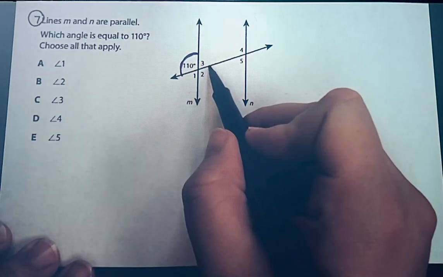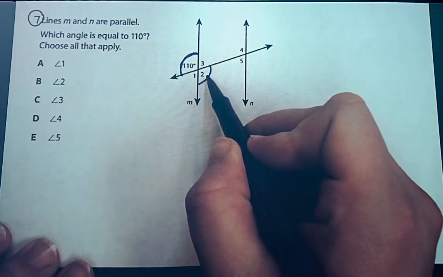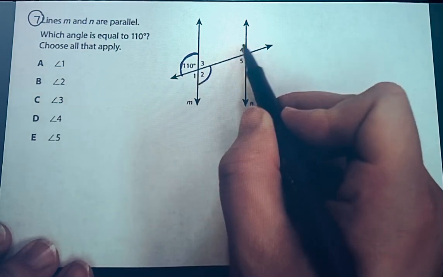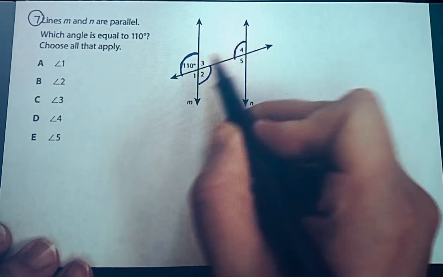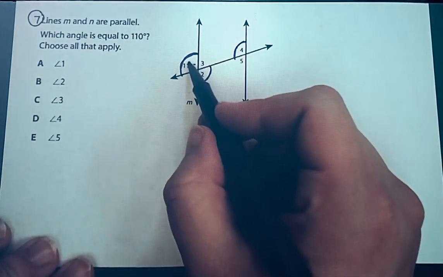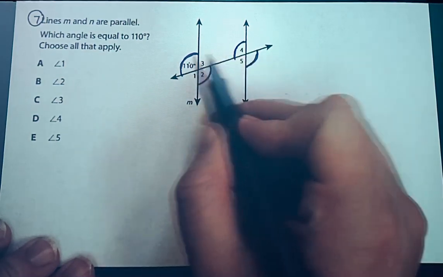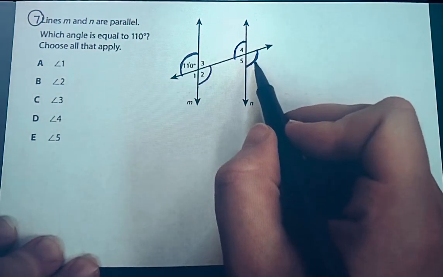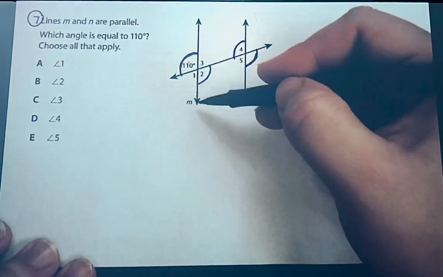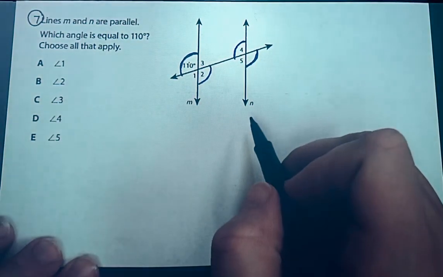110 and 2 are vertical angles, so 2 is congruent. 110 and 4 are corresponding angles, so 4 is congruent. And then 110, this angle over here, even though there's no number there, those are alternate exterior angles because they're on the exterior side, the outside of the parallel lines.